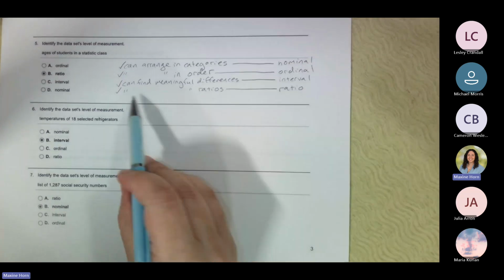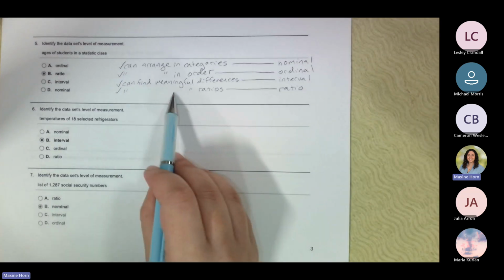All right, so number 6, identify the level of measurement. Temperatures of 18 selected refrigerators. Temperatures generally are going to be at the interval level. They're not going to go up to the ratio level, right? Because it's not just, can I take ratios? It's can I take meaningful ratios? Like, does it actually mean something? Is it useful? Generally, when you see temperatures, that's what's going to tell you that it's interval.